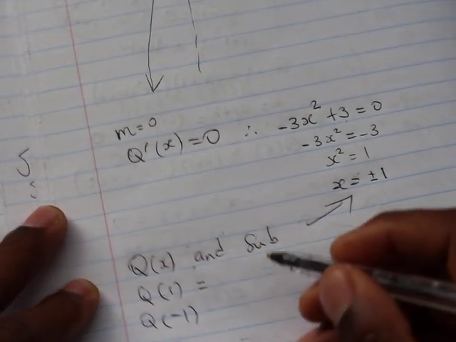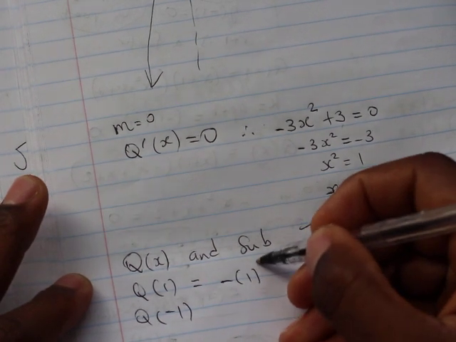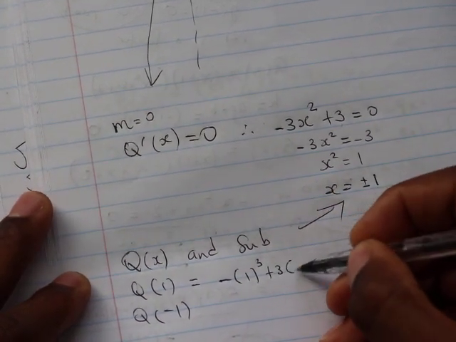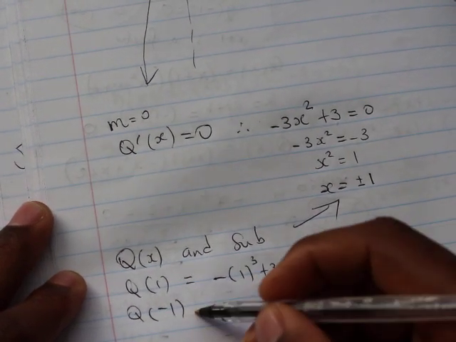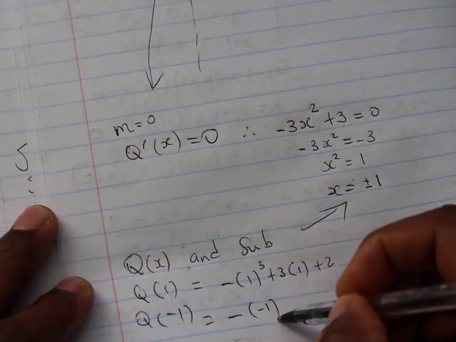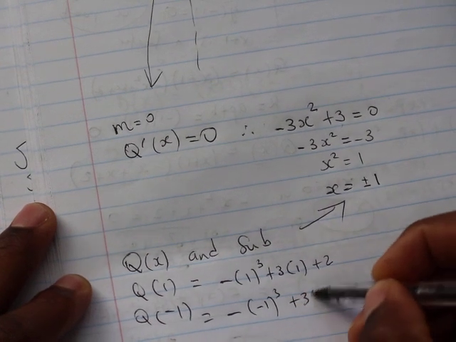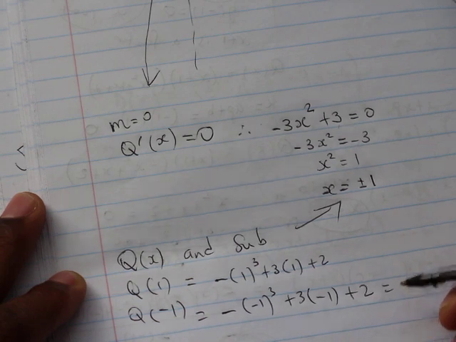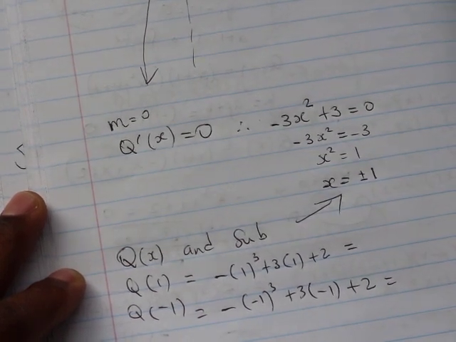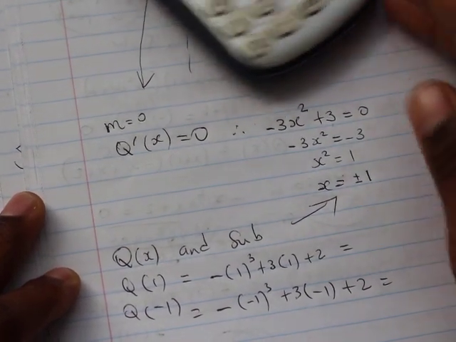Okay, so q of 1, that's minus 1 cubed plus 3 times 1 plus 2. And q of negative 1, minus negative 1 cubed plus 3 times negative 1 plus 2. Alright, so we can either use a calculator or figure it out.